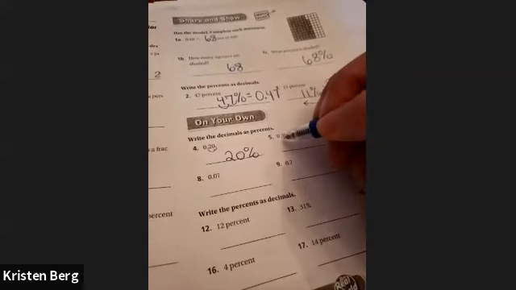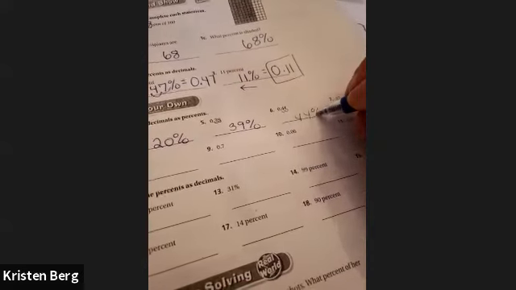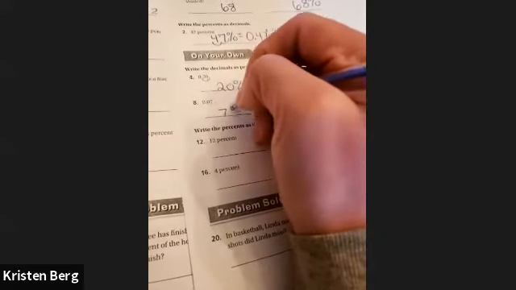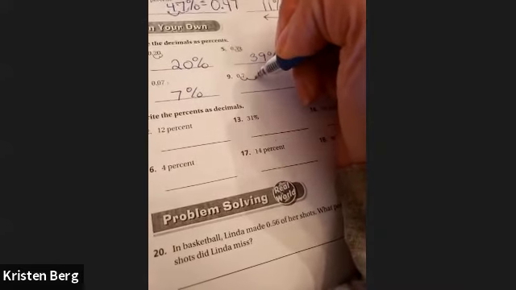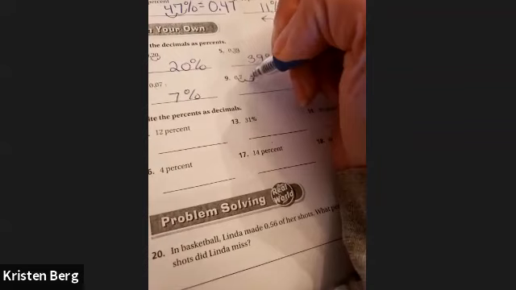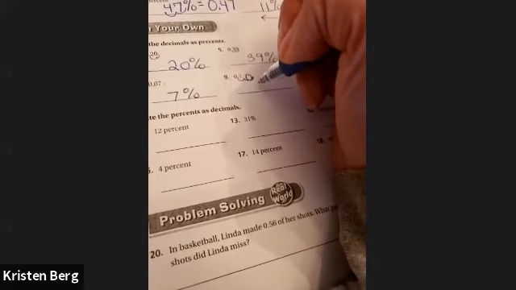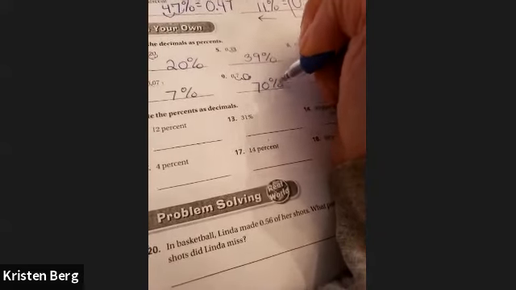Now this one, I'm going to go 2 places, and it will be 39%. This one, 2 places, that would be 44%. This one, 2 places, would be 93%. Then this one, 2 places, would be 7%. Then again, 2 places. Now here, this is a little tricky, but not much. Remember, there is nothing here, so make sure you put a placeholder in for it, and it is 70%.